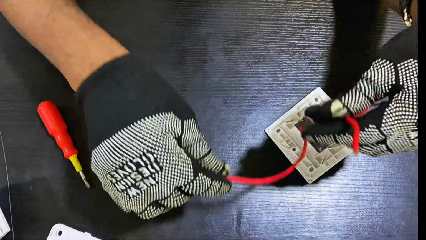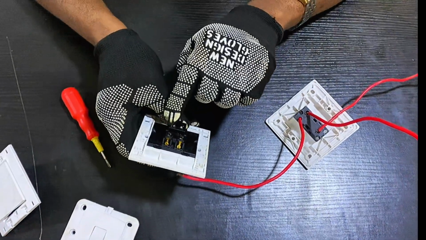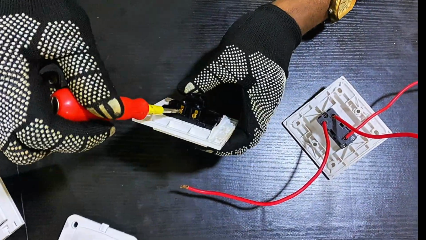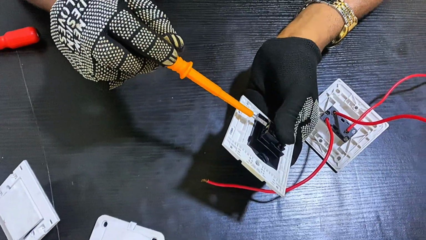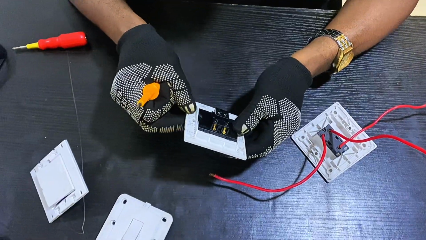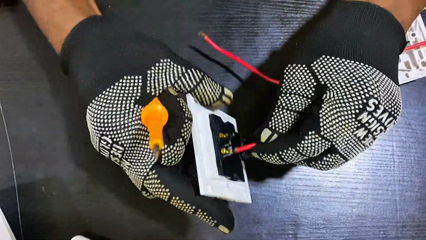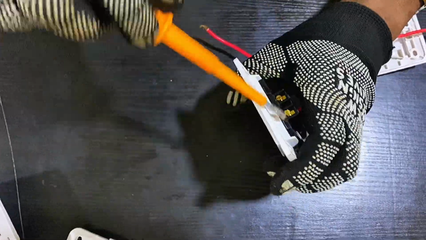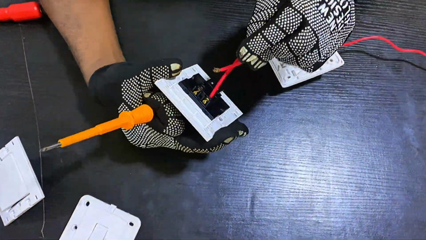Now, these 2 traveler wires, we said we are going to connect them to L1 and L2. So we're going to connect this now to L1 and L2. So we're connecting this one now to L1. You can look at it now. This is L1 and L2. This is L1. So L1 comes here. Then L2 comes here.